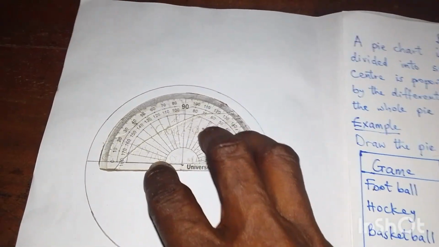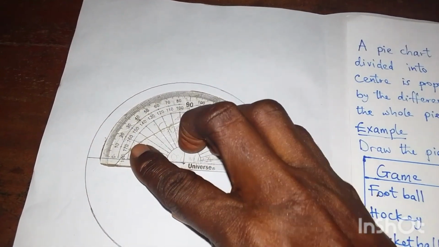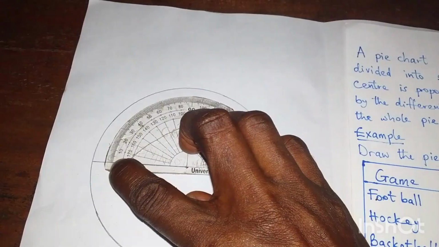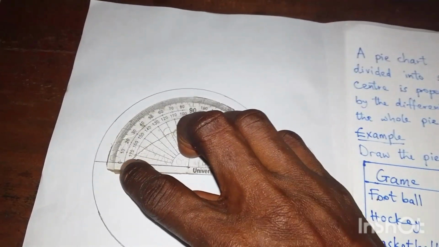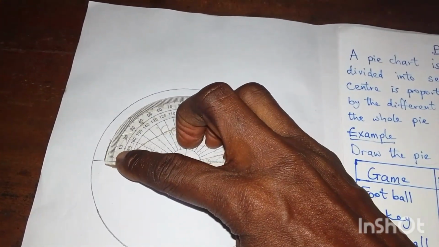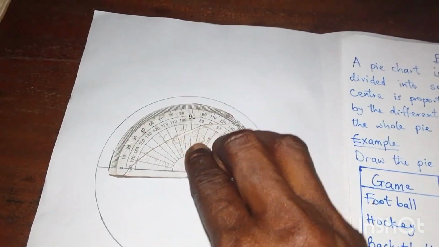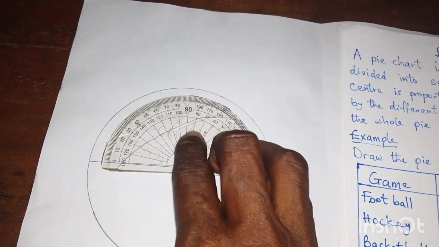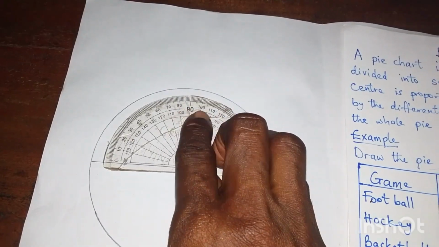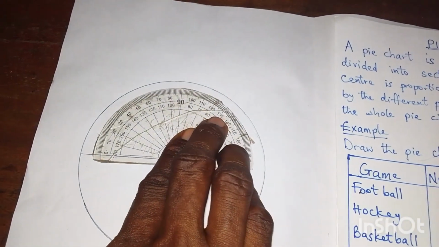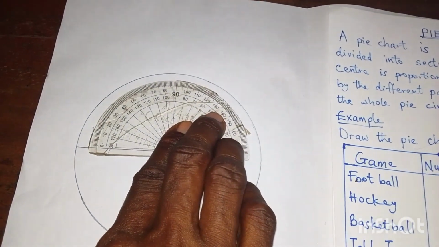So you want to measure 148. You know this one is 0, so from here you are measuring from 0. You now follow the values here till you get 148. So this is 80, 90, 100, 120, 130, 140.